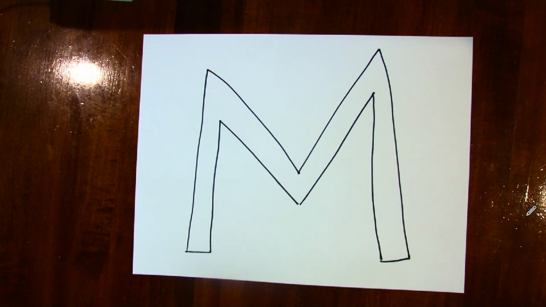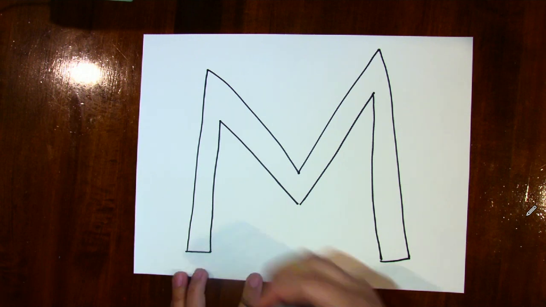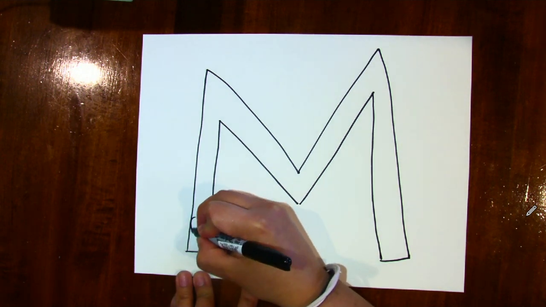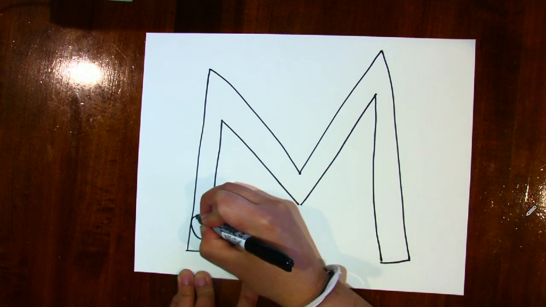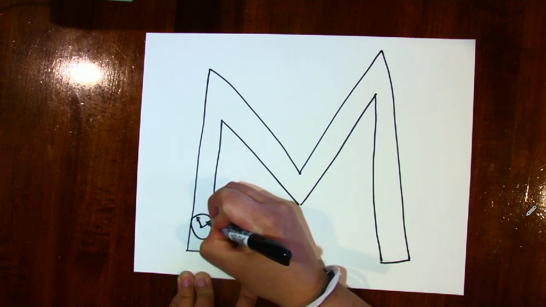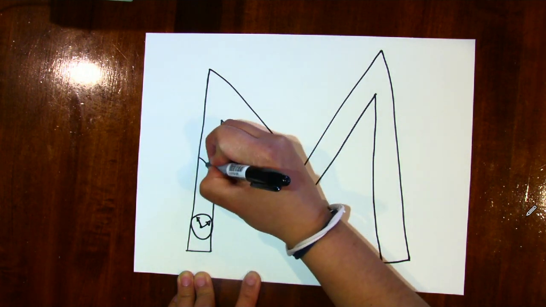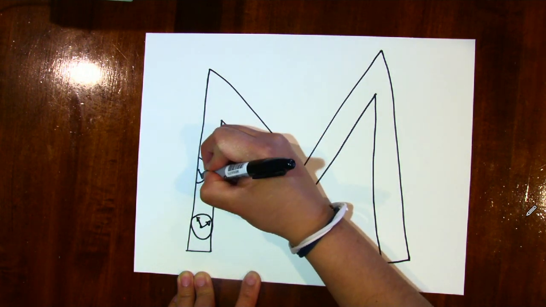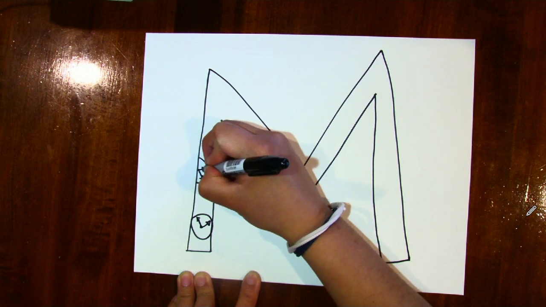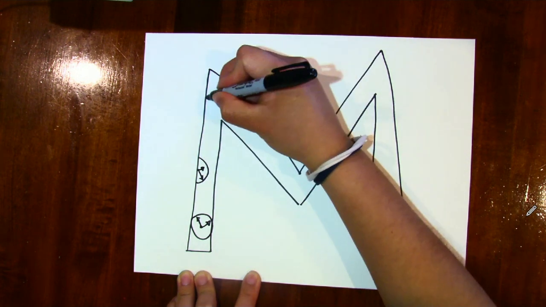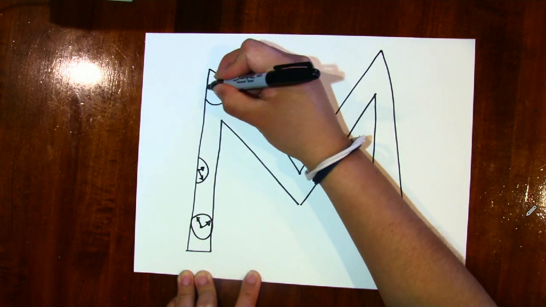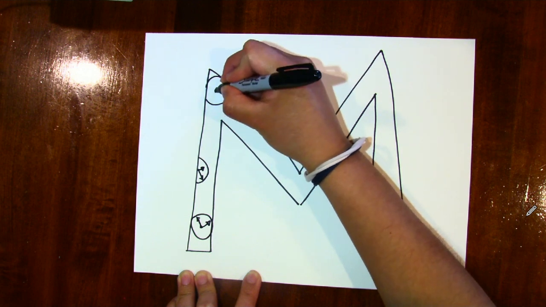So I'm going to go ahead and transform my M into something that reminds me of minutes. So inside my M, I'm going to make little circles like clocks and then maybe little arrows inside so that it looks like there's a lot of little clocks inside, and maybe some you can only see part of, kind of like that. And another one here.